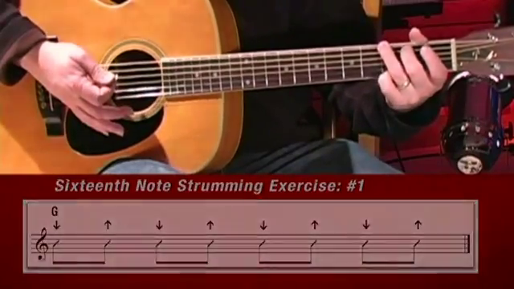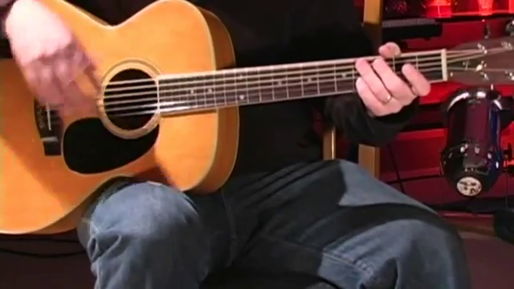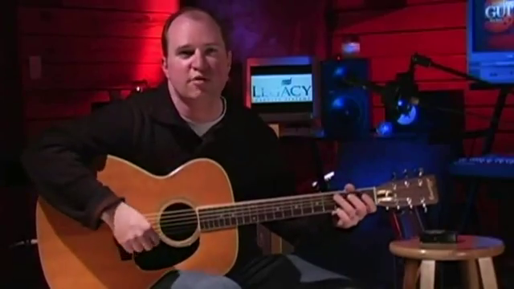Now let's take a look at number 2. Now I threw in some 16th notes. The key is keeping your wrist loose. It's almost like you're flicking something off of your hand. Remember we described that earlier when we were doing rhythms? It's like you're flicking something off of your hand.